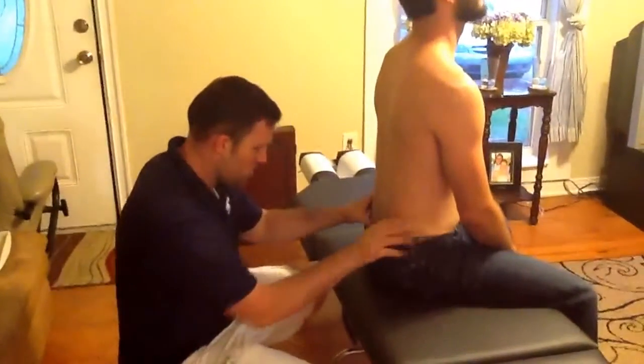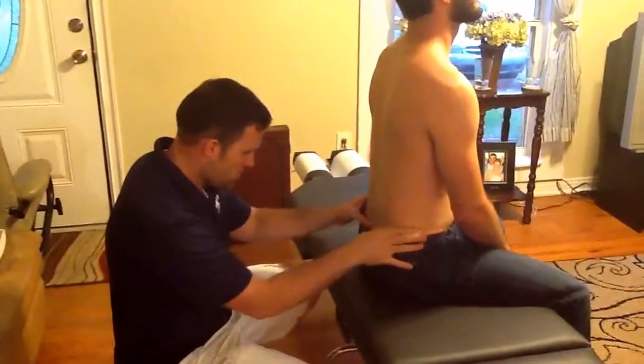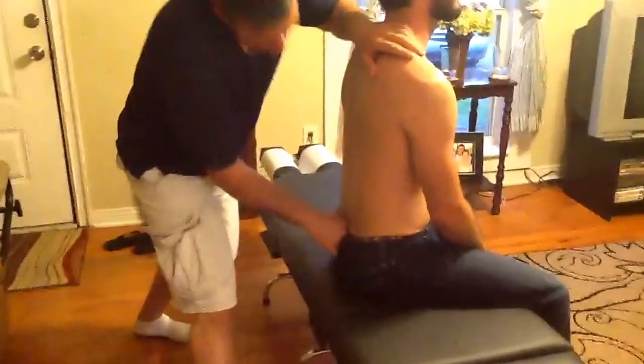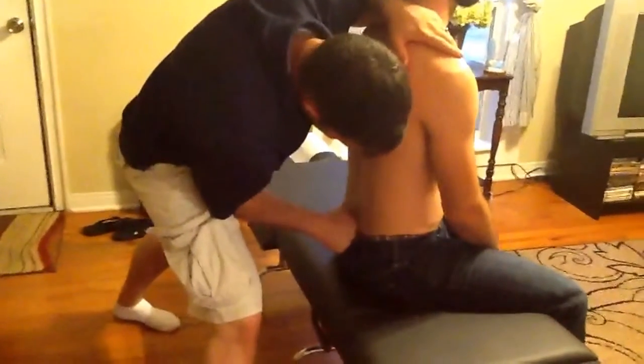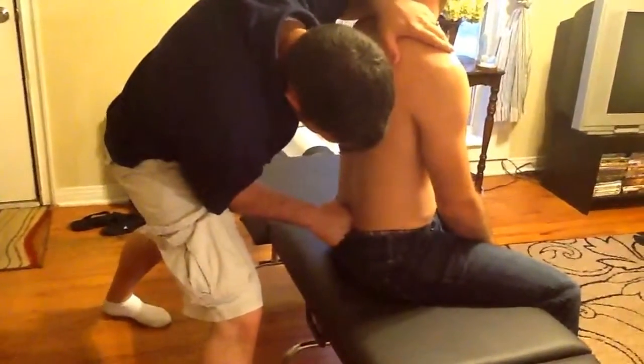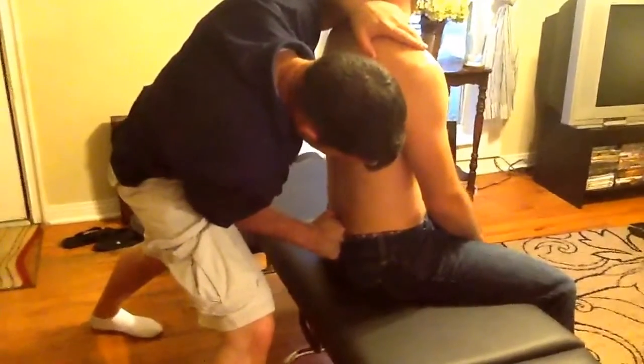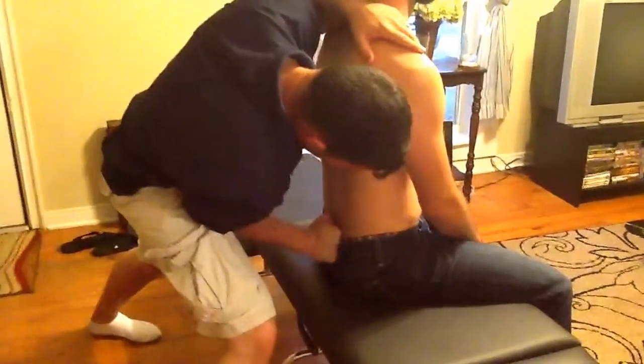All right, so I'll begin with the general scan. I'm going to check the SI joints. I'm going to contact the PSIS. I'm going to spring into it in a medial to lateral direction, and in a posterior and anterior direction.